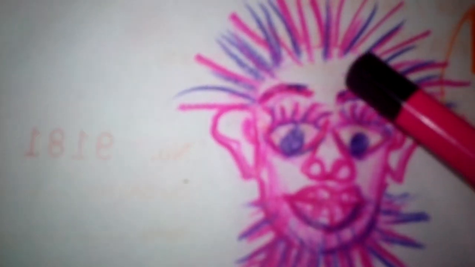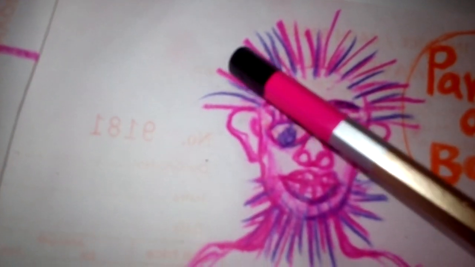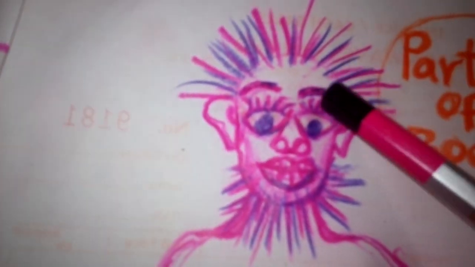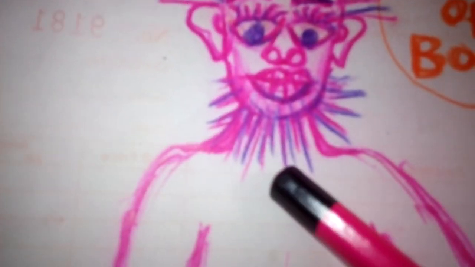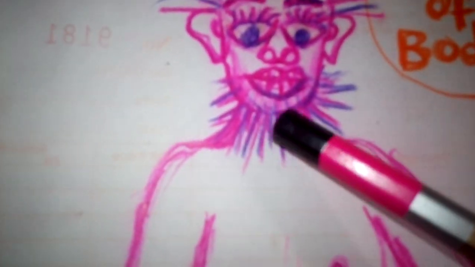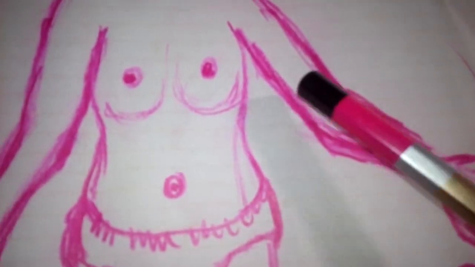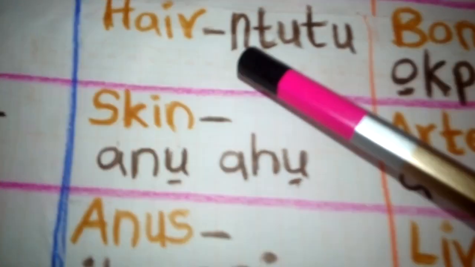Hair, ntutu. Hair is this, the hairs. We have hair on the head. This is the hair on the head. That's ntutu isi for the head. This is a hair on the jaw. That's ntutu aba. The hair on the body we call ntutu aho. So hair is ntutu.